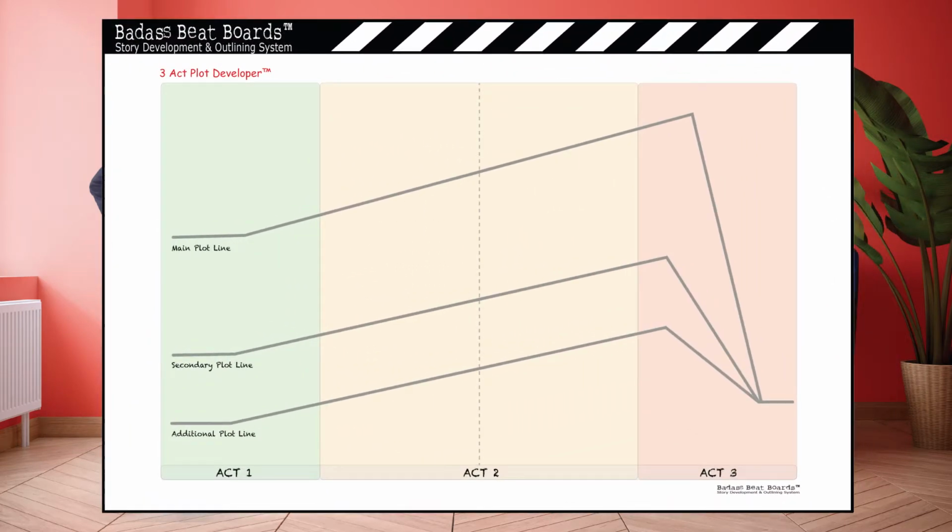3-act plot structure has been a foundation of storytelling since Aristotle's time. In fact, most feature-length movies rely on it. The 3 acts are generally broken down into the setup, the confrontation, and the resolution. It is beyond the scope of this video to explain the 3-act structure, but there are many resources on our website if you need help.